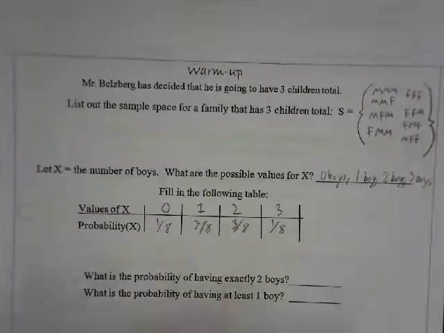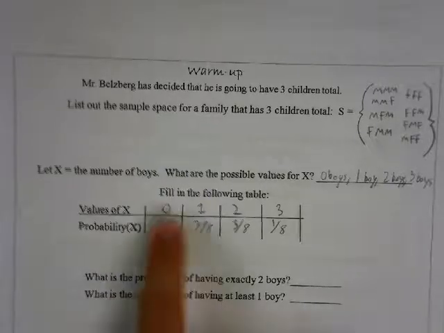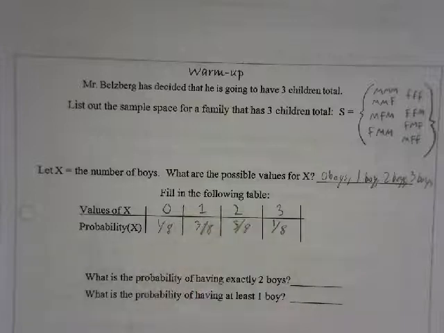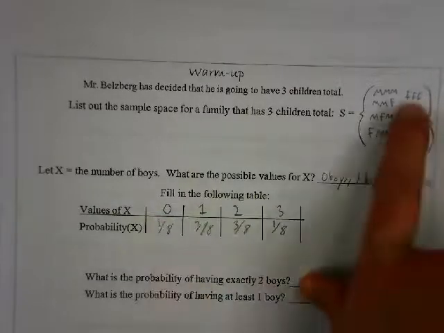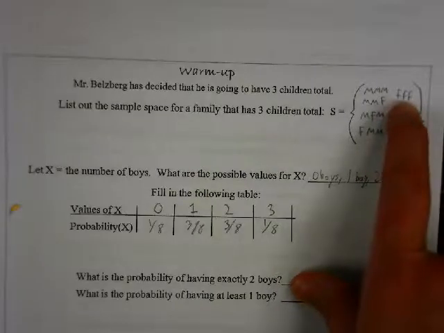X is defined as the number of boys. So what are the possible values for X? You could have 0 boys, 1 boy, 2 boys, or 3 boys. So she put 0, 1, 2, and 3 in the table where it says the values of X. So the probability we have 0 boys is 1 out of 8, because that's the only way you can have 0 boys or all girls.